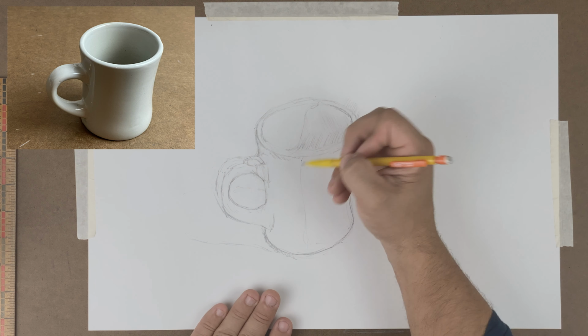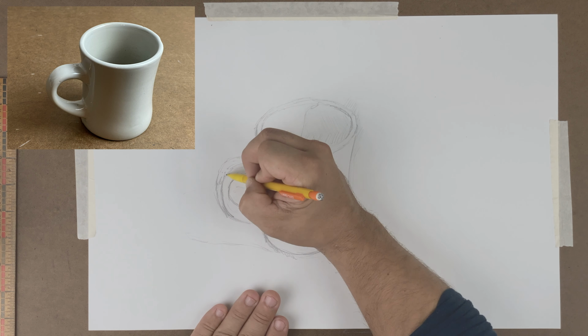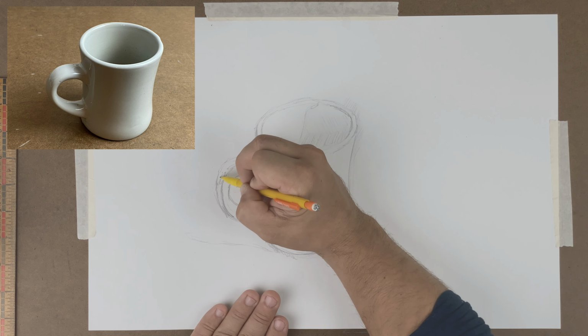So what you'll see me doing here first is identifying the general shape of the object, and then identifying where the shadows are and dividing those up into spaces. So specifically the darkest shadows, and then going through and identifying the highlights and reflected lights of the handle and the rim.